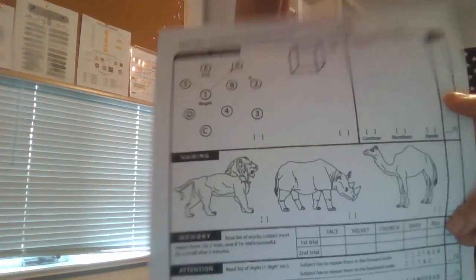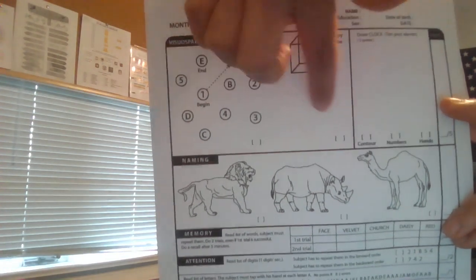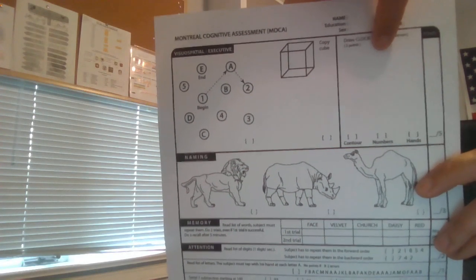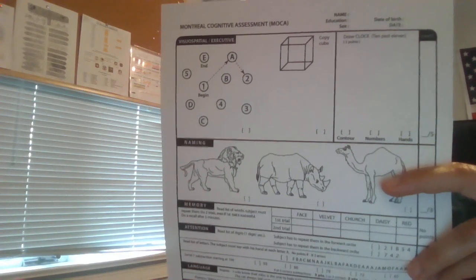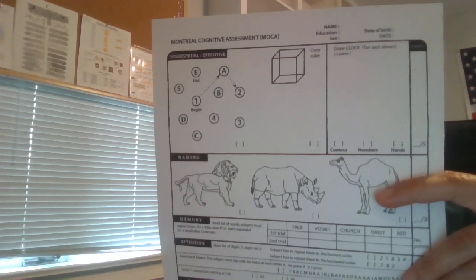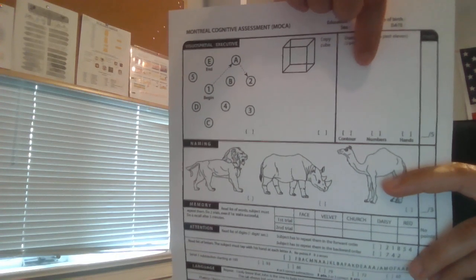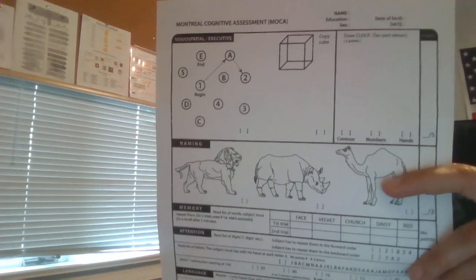The next one is the cube. What you're going to tell them to do is to copy the same exact cube here in the space provided below. This next section is going to be the visual constructional skills, so you're going to ask them to draw a clock. And in the clock, you're going to ask them to put all the numbers and set the time to 10 after 11. And you'll get a point for the contour, the numbers, and the hands.